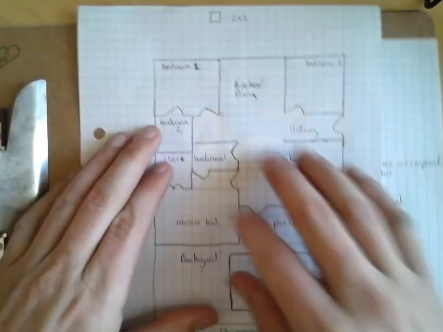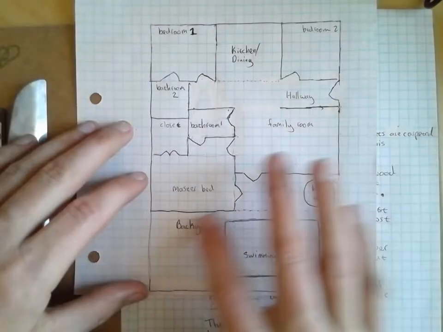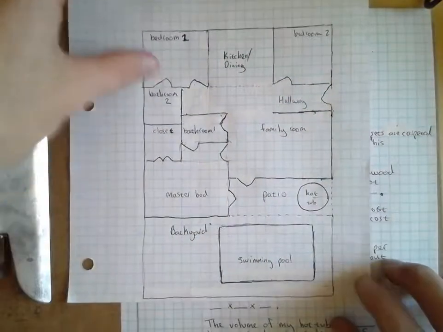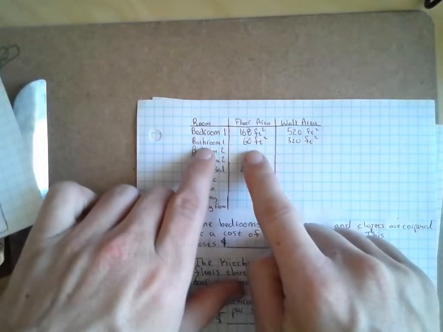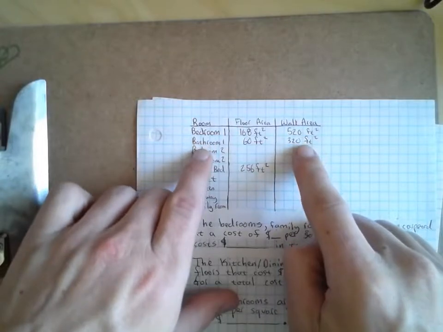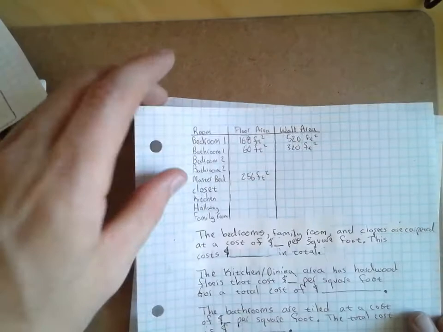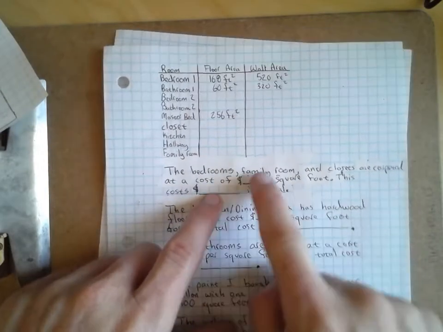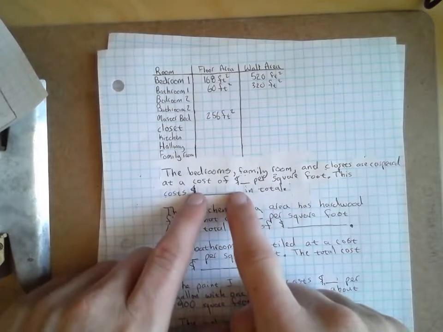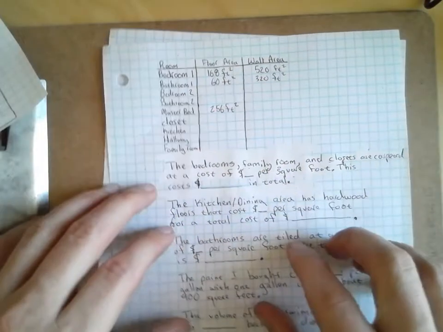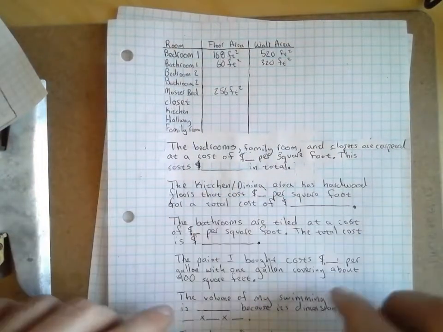You turn in a decent looking sketch with nicely labeled rooms, and a clear picture where I can see what's what. You turn in some sort of record of both the square footage of the floor of each room and the square footage of the wall area, the lateral surface area of the walls of each room. And then you record the cost of your flooring and the total cost, the cost per square foot, and the total cost that you spent on that kind of flooring. And if you did multiple kinds of flooring, you do that several times.